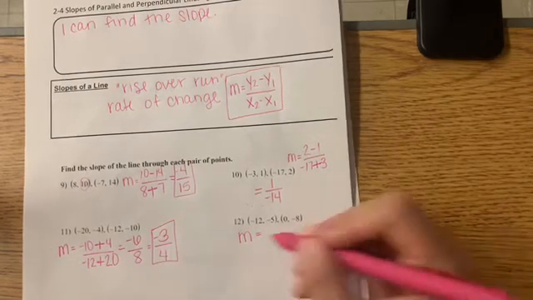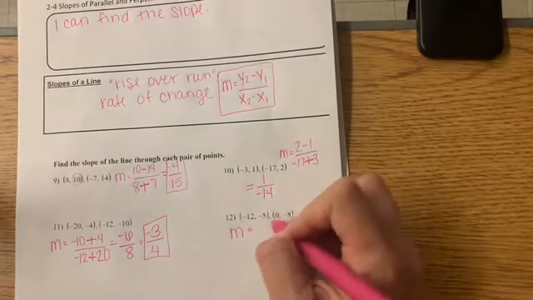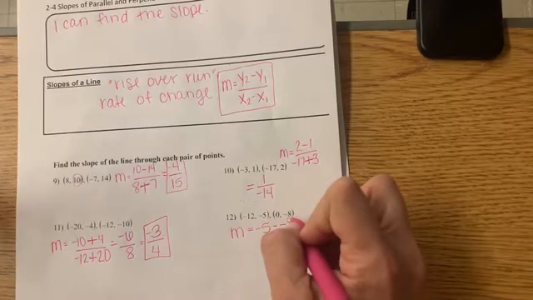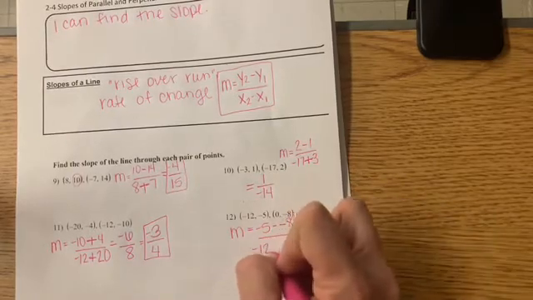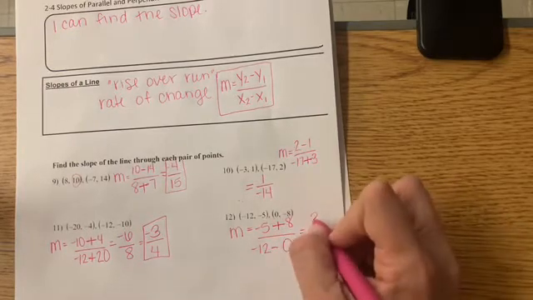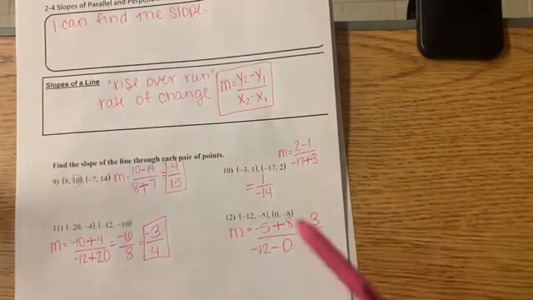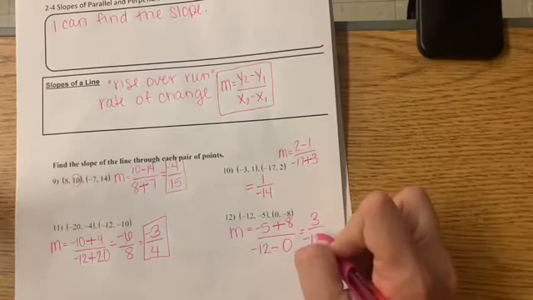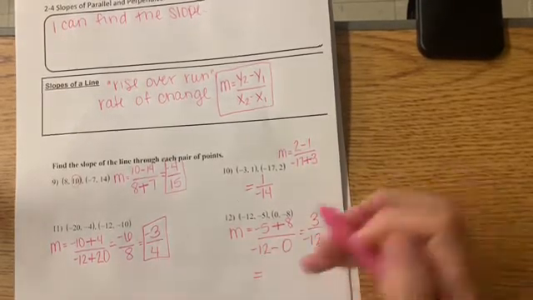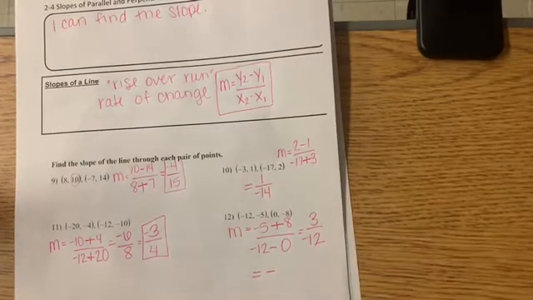No. Okay, over here, this time I'm going to grab negative 5 minus a negative 8, over negative 12 minus 0. This is a plus sign. We get 3 over negative 12. Well, we have a positive over a negative, so our slope is negative.